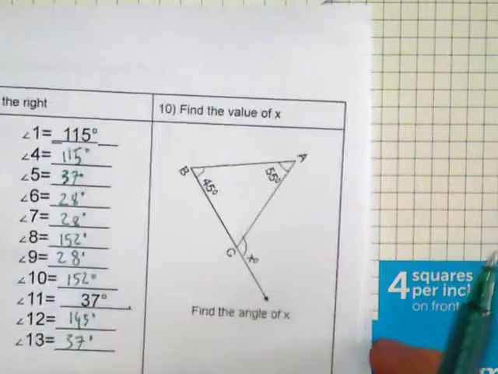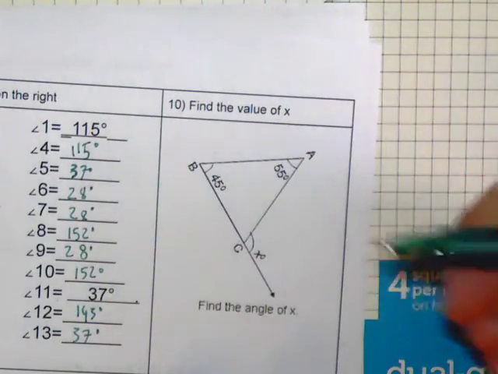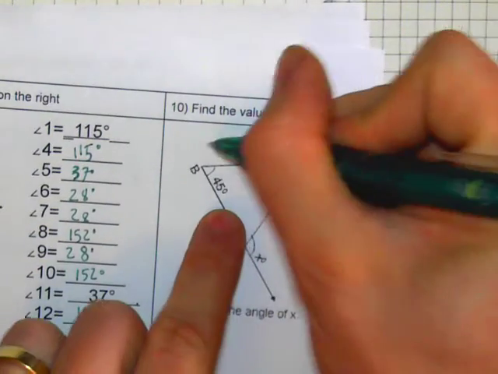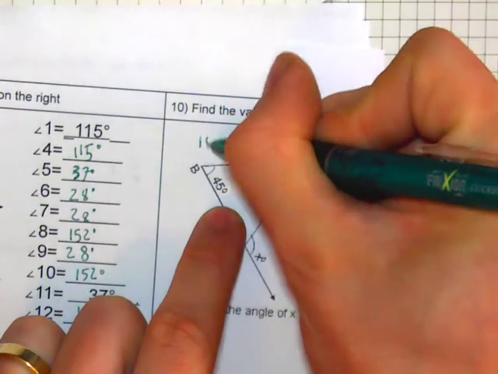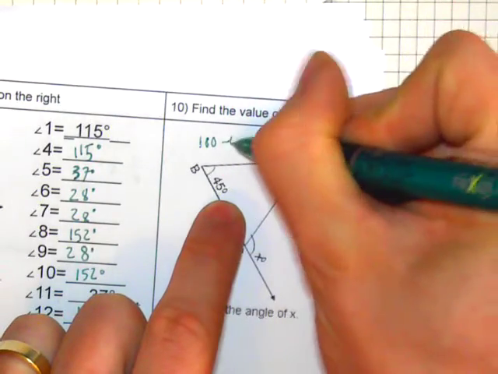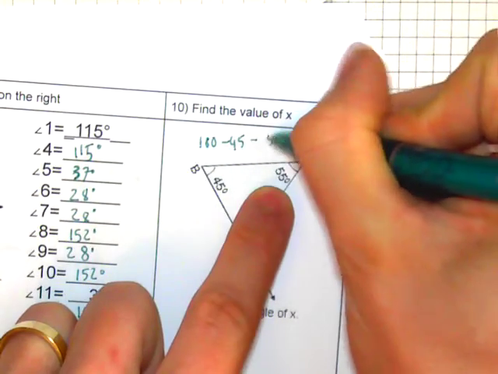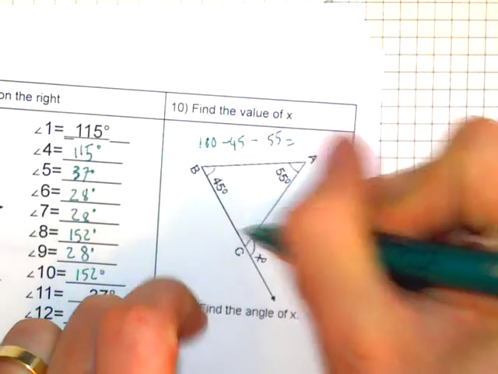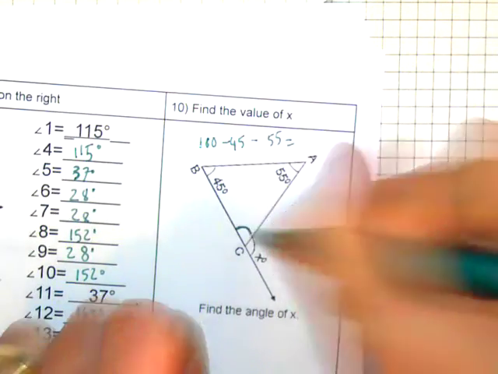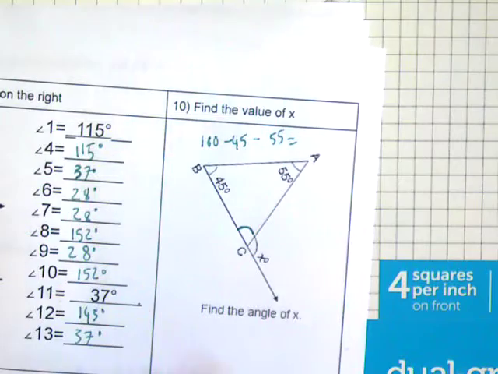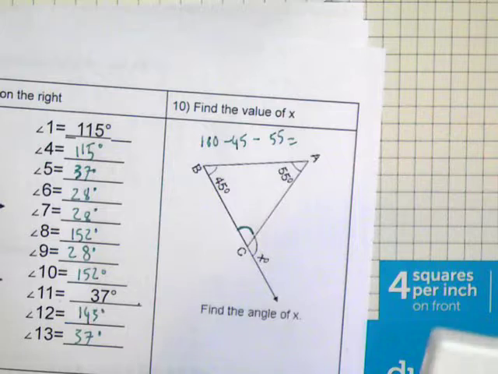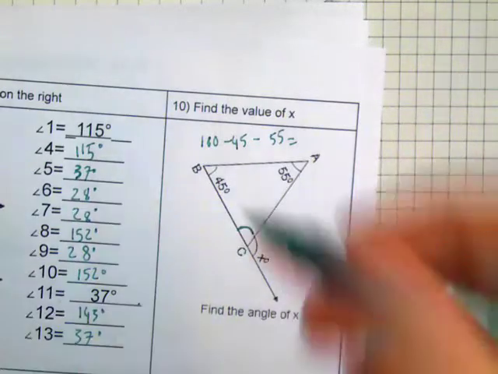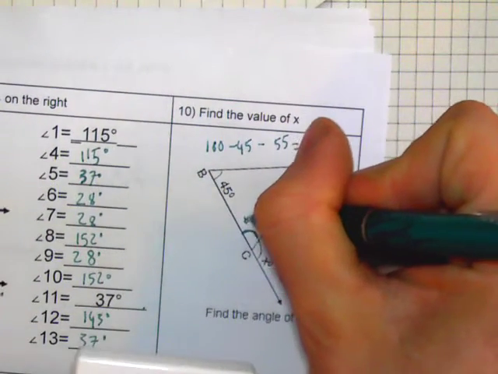Angle 10, similar thing with angles. So remember how all 3 angles in a triangle add up to 180? So that means that if I do 180 minus 45 and minus 55, that number is going to be this angle here. Okay, so I'm going to plug that in my calculator. 180 minus 45 minus 55, and that's equal to 80. So I know that this angle here is 80 degrees.